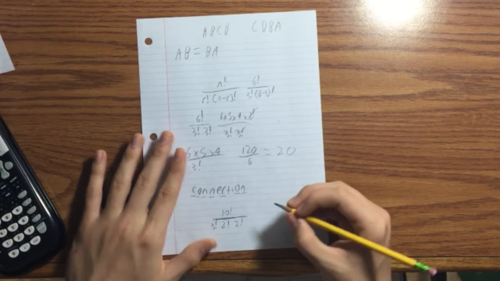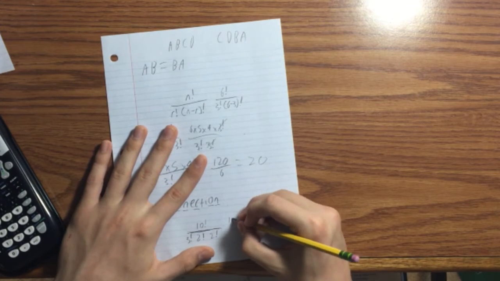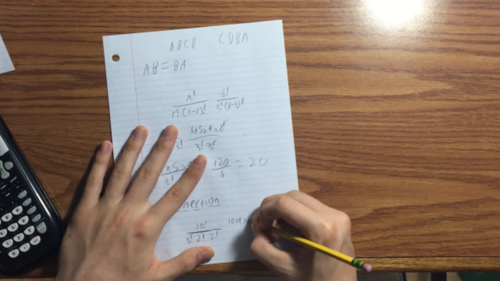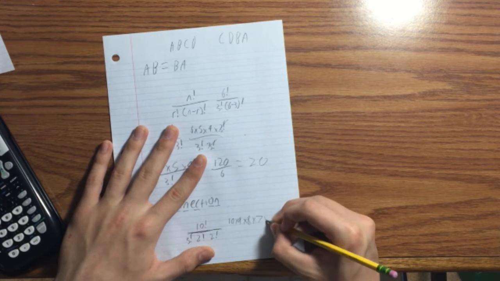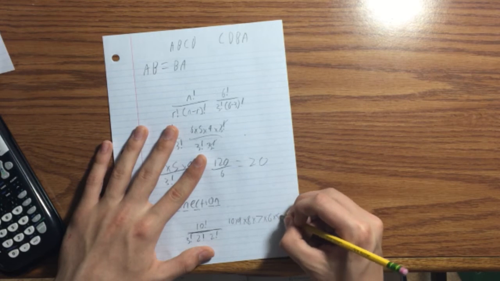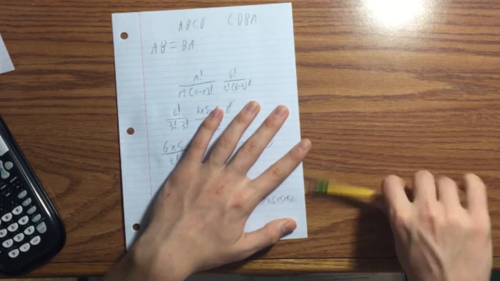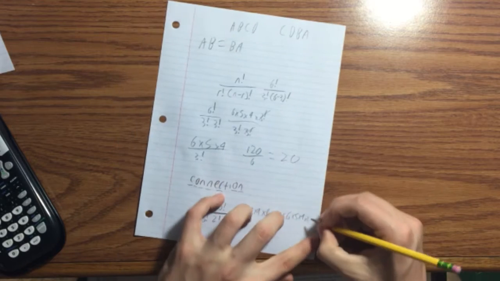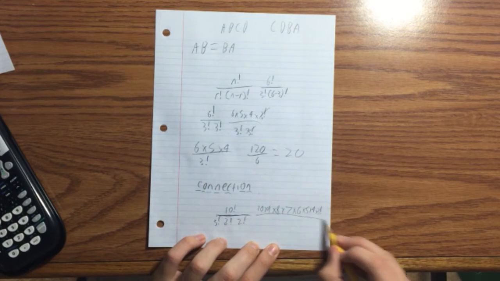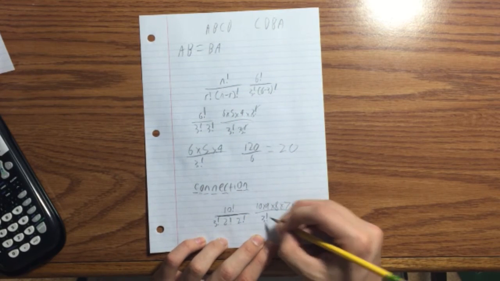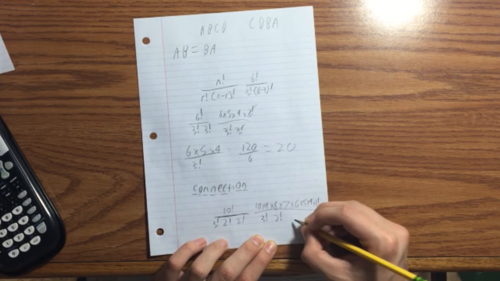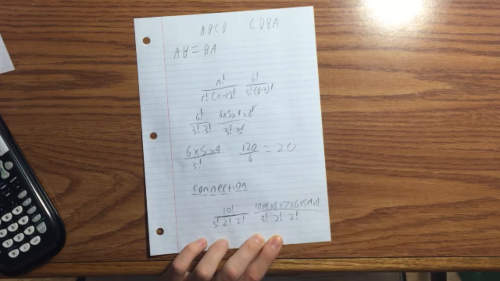So, oh boy. Okay. 10 times 9 times 8 times 7 times 6 times 5 times 4 times 3 factorial. You can just put that. Times 3 factorial all over 3 factorial, 2 factorial, 2 factorial.